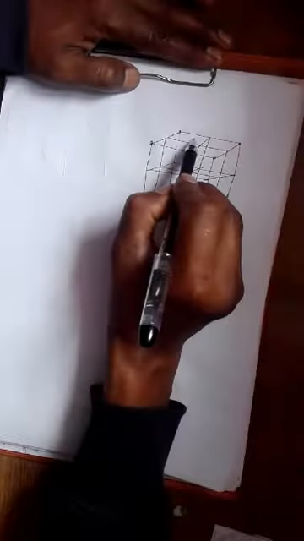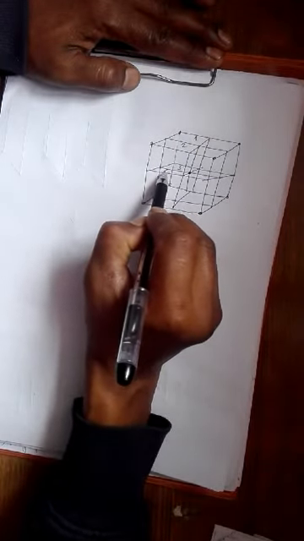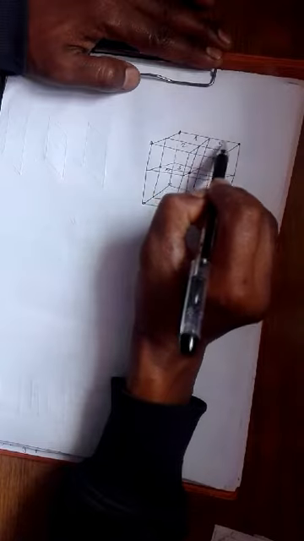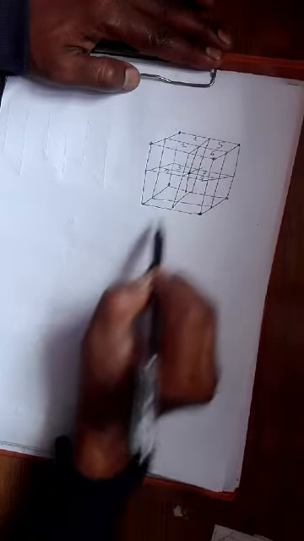Now, in this picture, if you observe carefully, you will see that there are 8 unit cells. This is one unit cell, 2, 3, 4, 5, 6, 7 there at the back, 8 here in front.